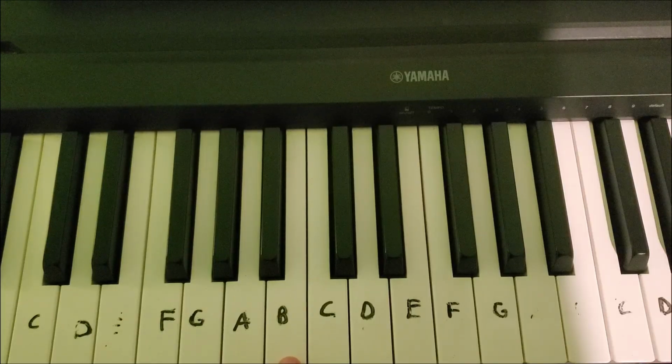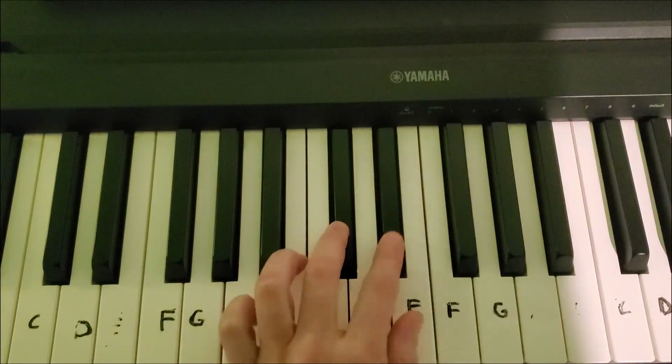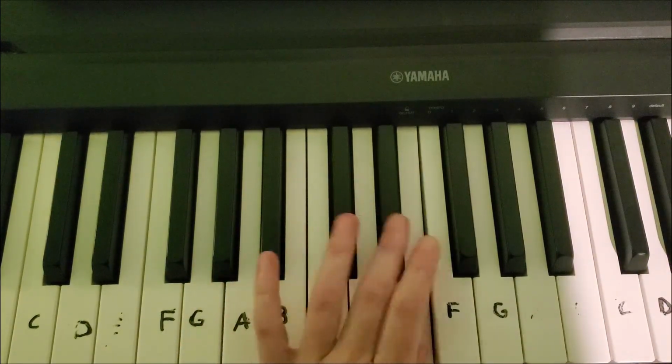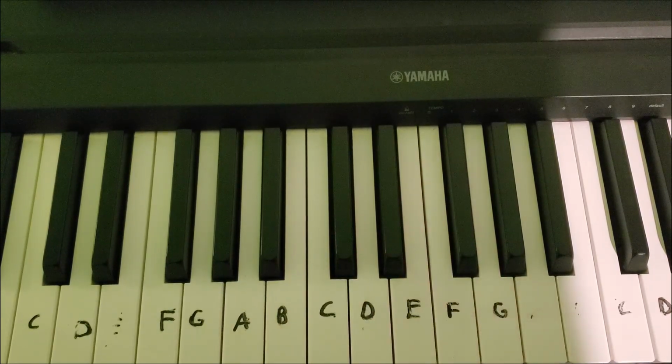So again, we're going down to that B. I'm skipping over E and A. B in the graphic. And I'm going a whole step. Another whole step. A half step. And a whole step. And I've arrived at F sharp.